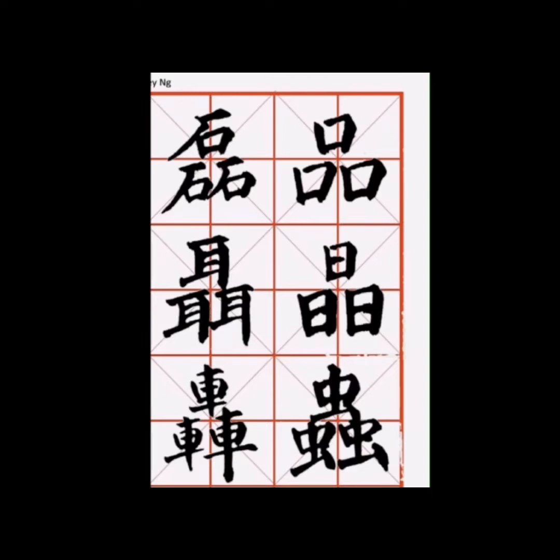So the 精致, as you can see, the top one is a bit smaller and the bottom a bit bigger.